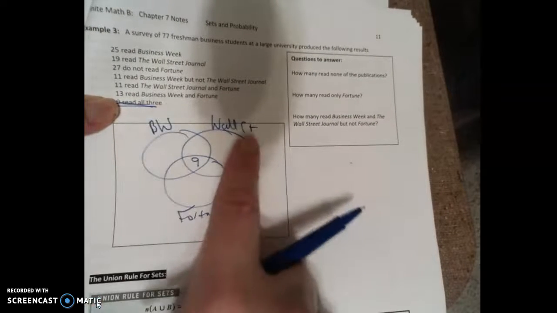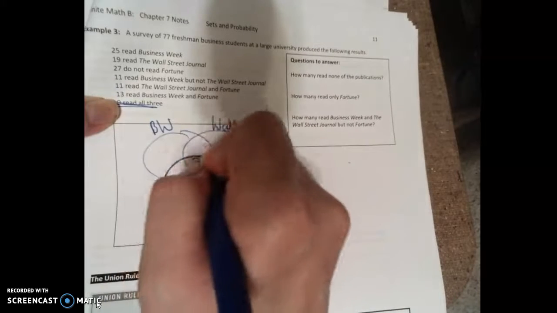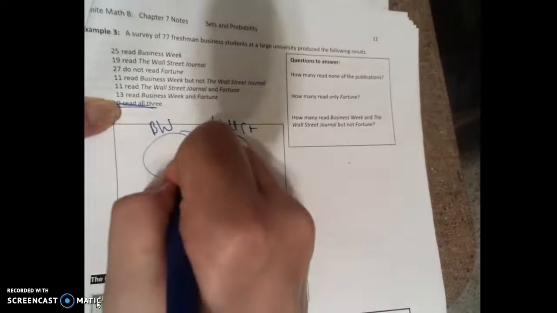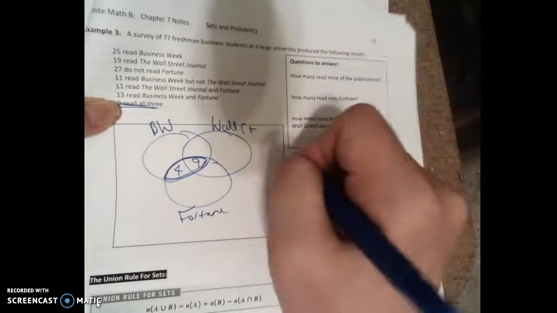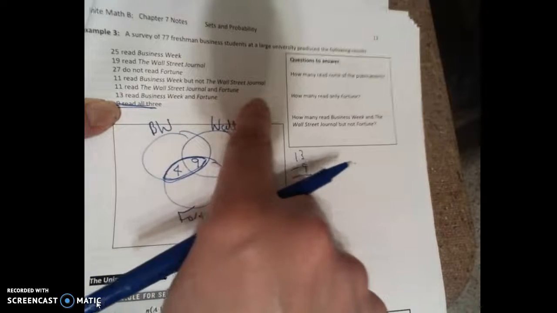Okay, Business Week and Fortune. 13 people read Business Week and Fortune. So where's Business Week and Fortune? That's kind of this little almond shape here. And so 13 people, but the 9's already there. So I have to subtract from 13. So 13 minus the 9 people that I've already counted, there's 4 people I haven't counted. So do you see there's 9 people that read all 3. So they count towards the people that read 2 of them. This does not say they read Business Week and Fortune, but did not read the other one. Doesn't say that. They just read Business Week and Fortune. So there's my 13 people there. All right, so I'm going to cross that off.